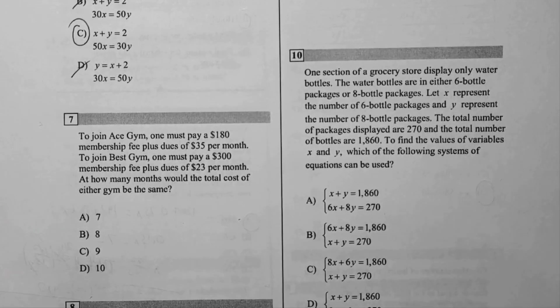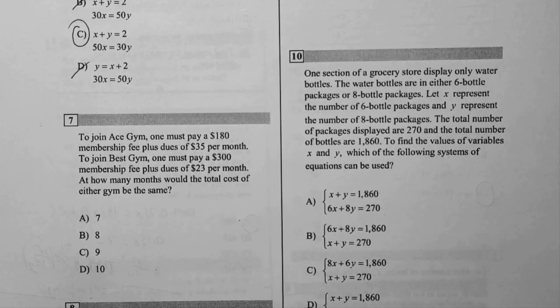To join Ace Gym, one must pay $180 membership fee plus dues of $35 per month. To join Bash Gym, one must pay $300 membership fee plus $23 per month. At how many months would the cost of either gym be the same?